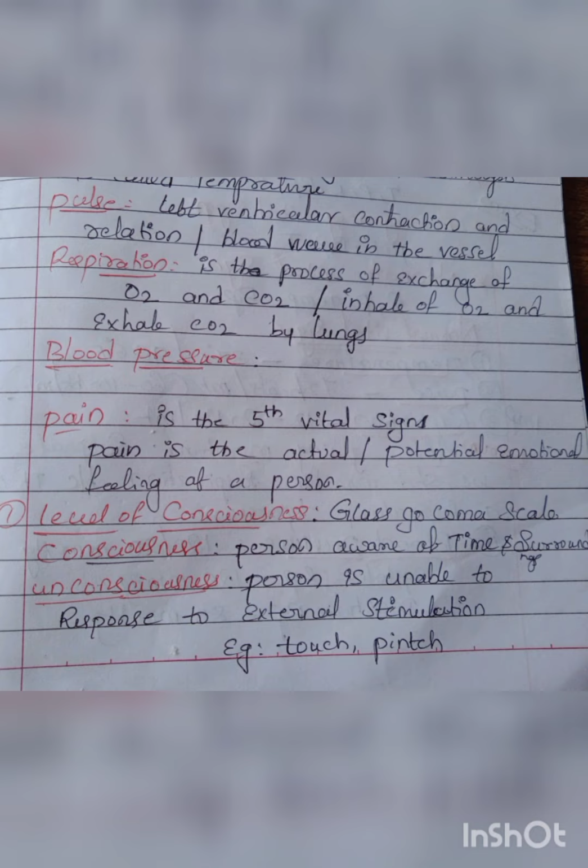Whereas the unconscious person knows he is in hospital with a disease condition, but he cannot feel the touch of a person or the pain of a pinch.